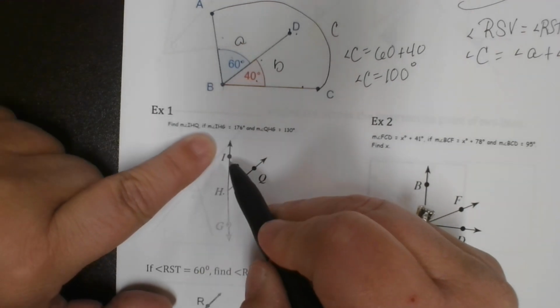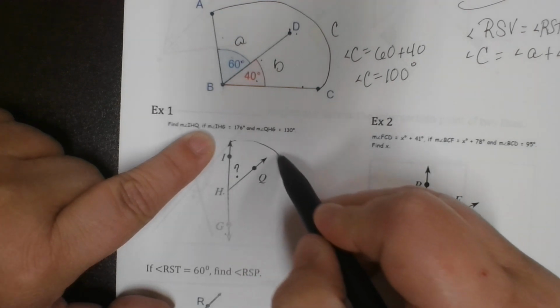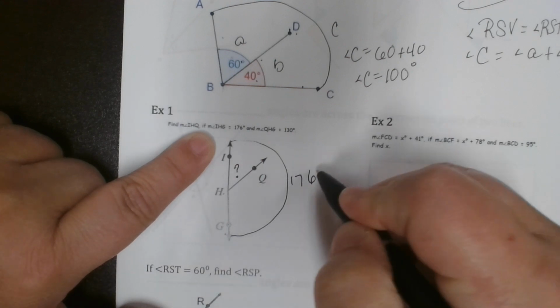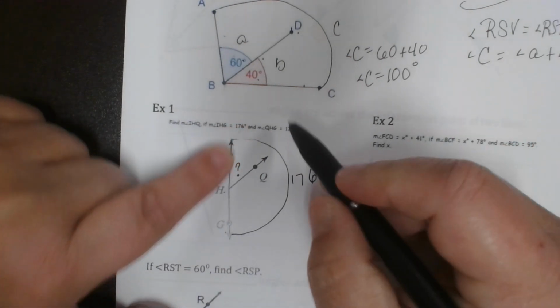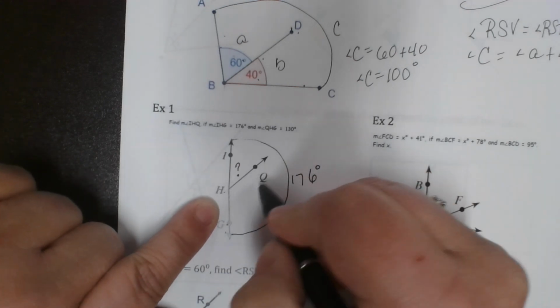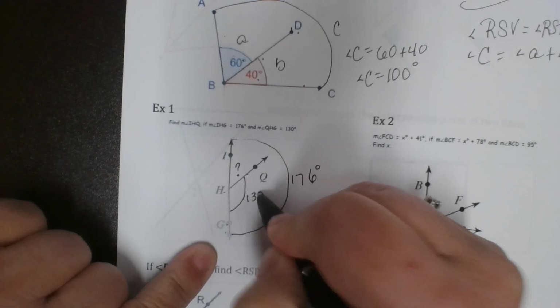If the measure of IHG, from here all the way to here, is 176 degrees, that's what that says, and QHG, this part, is 130.